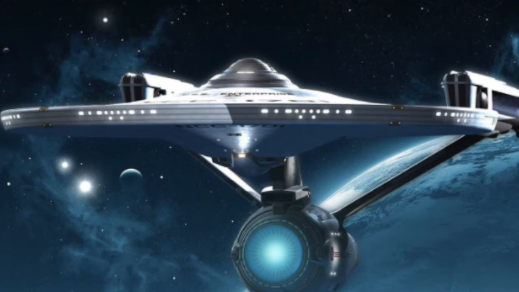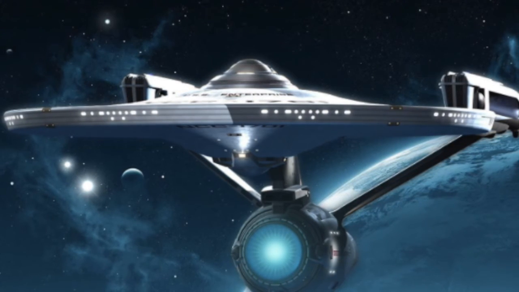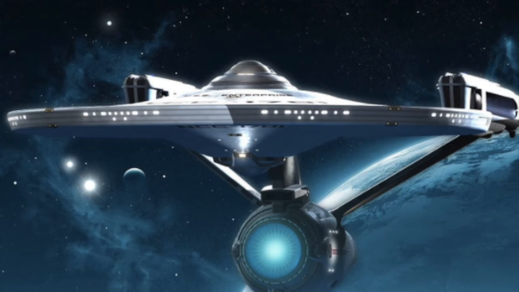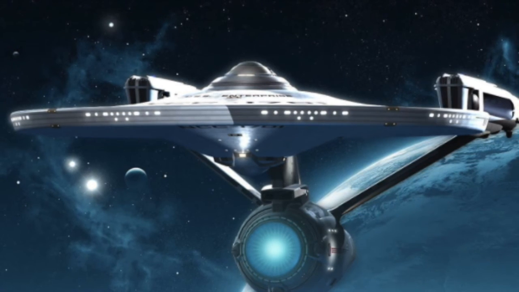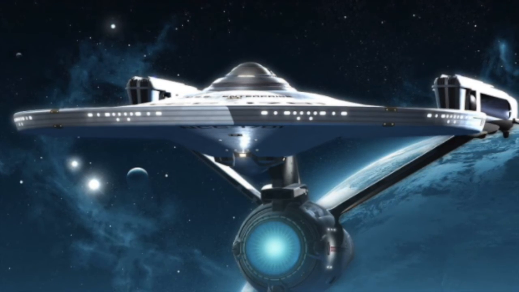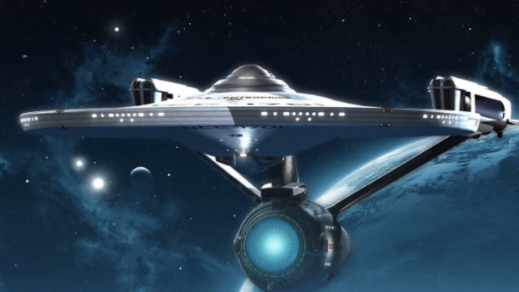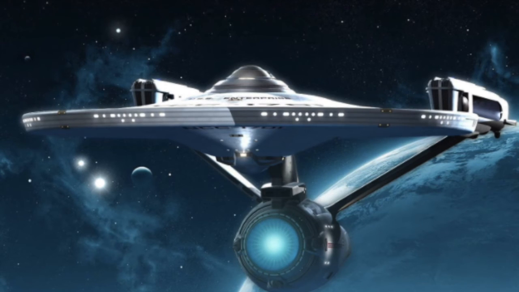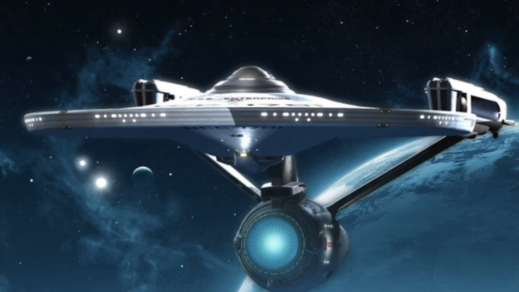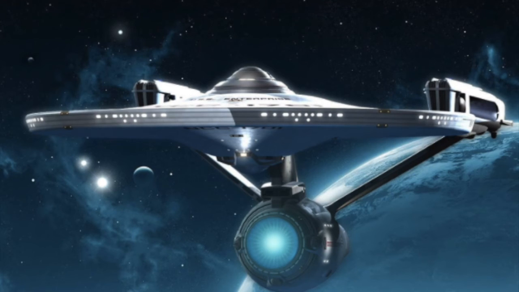So a warp drive is still, although it's theoretically speaking possible, practically speaking still far away from becoming a reality. So maybe in the future we will be able to explore strange new worlds, to seek out new life and new civilization, to boldly go where no man has gone before.